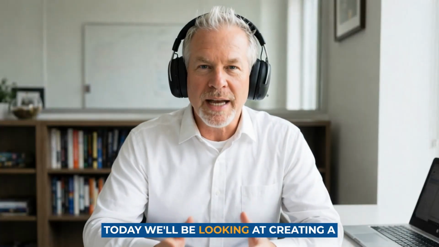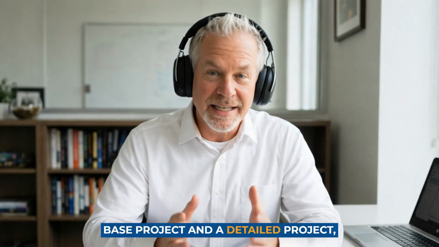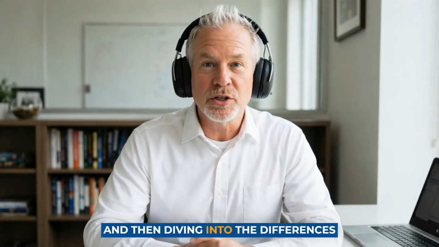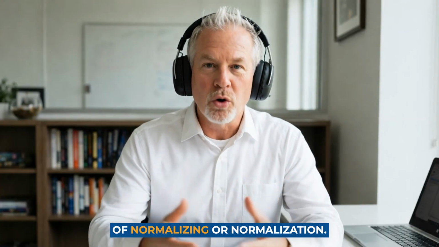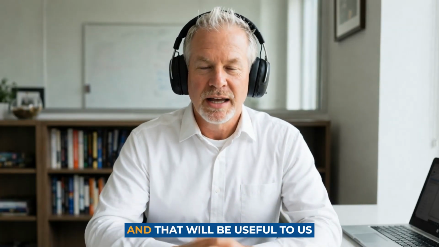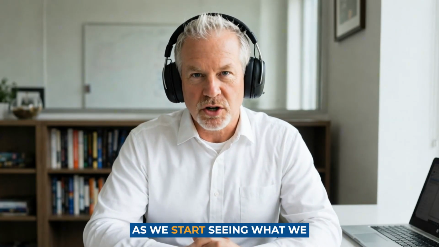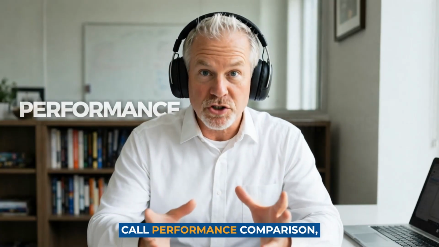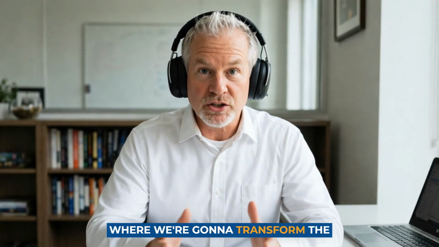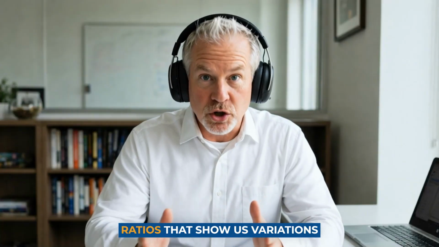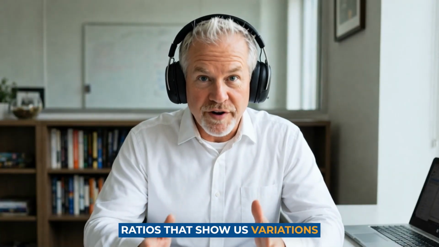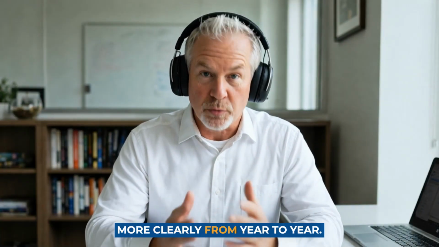Today, we'll be looking at creating a base project and a detailed project, and then diving into the differences between add backs and the concept of normalizing or normalization. And that will be useful to us as we start seeing what we call performance comparison, where we're going to transform the dollarized income statement into ratios that show us variations more clearly from year to year.